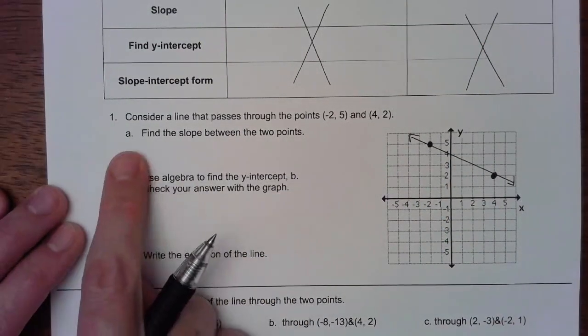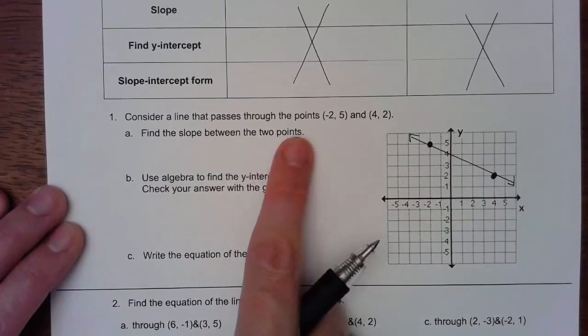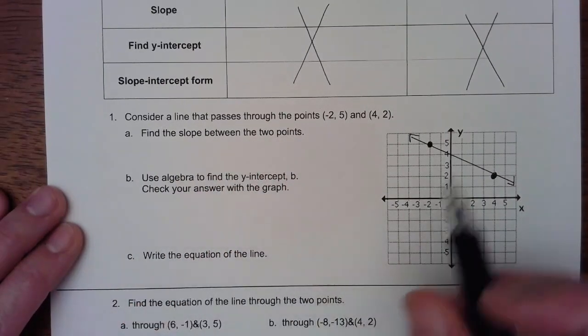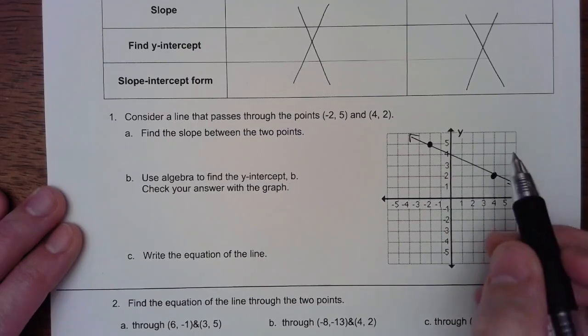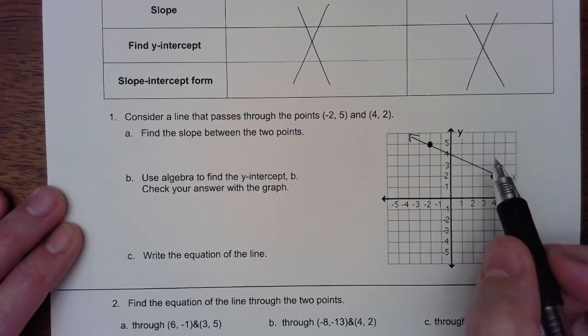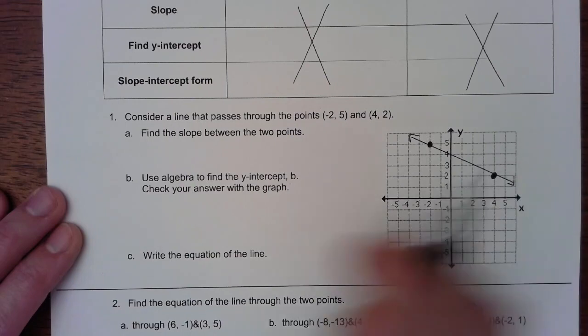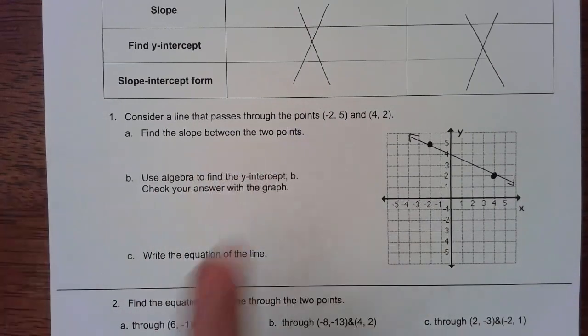The first question, A, says find the slope between the 2 points, and so there's 2 ways that you can do this. You could count from this point to this point, and I'll show you that way, but then we can also use the formula for slope, and so I'll also show you the work for that one.